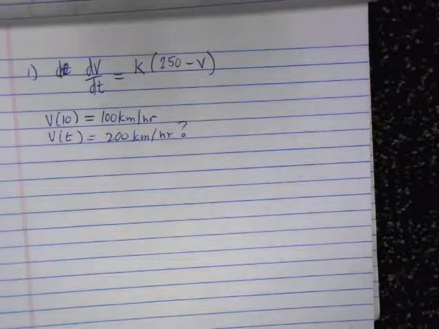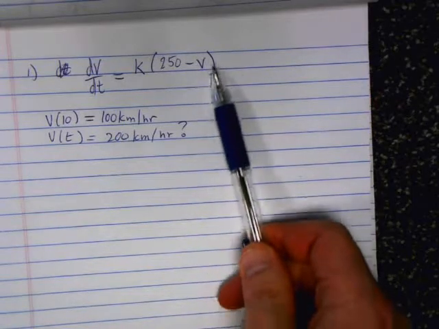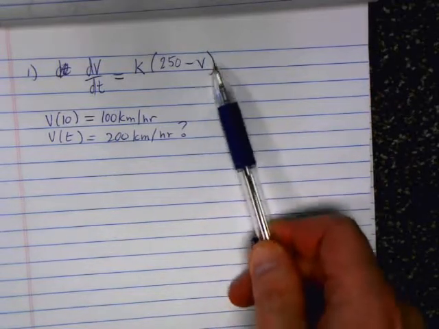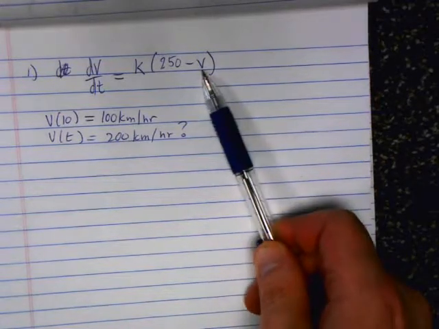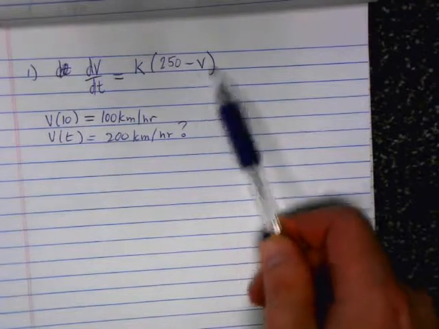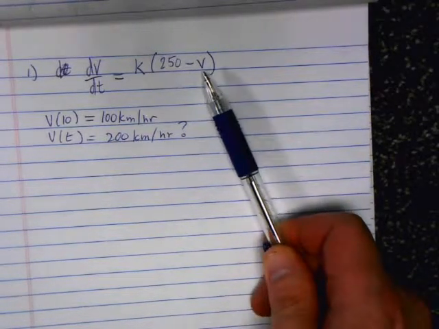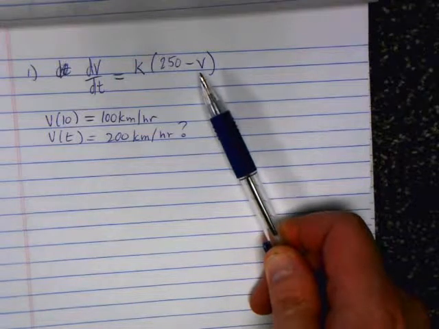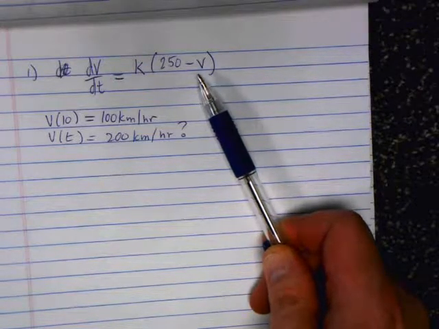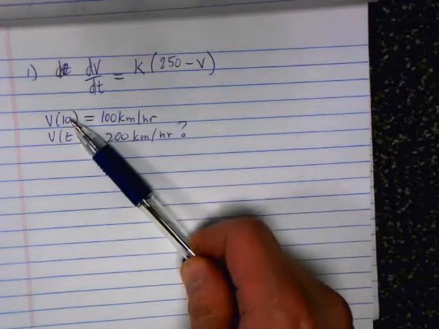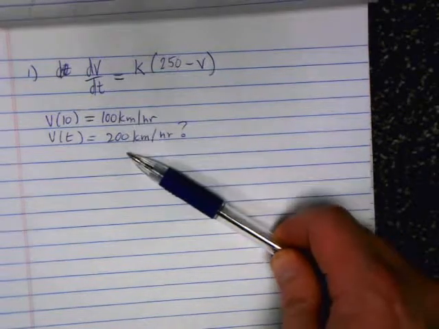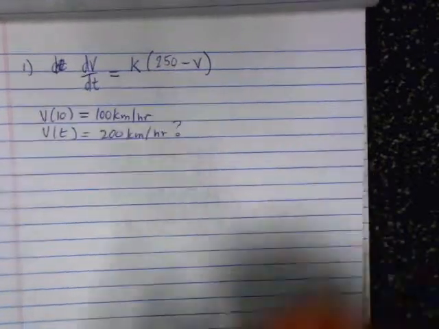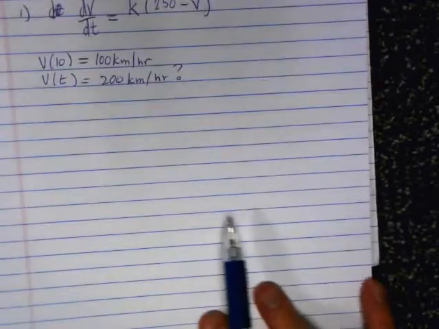My guess is it will be more than 20 seconds, because the faster you go, the more air resistance you have. That's exactly right. This is basically your air resistance right here. Your air resistance is proportional to how fast you're going. So the faster you go, the harder it's going to be for the car to accelerate. So my guess is it's going to take more than twice as long to get up to twice the speed. That's my guess. But we'll see.